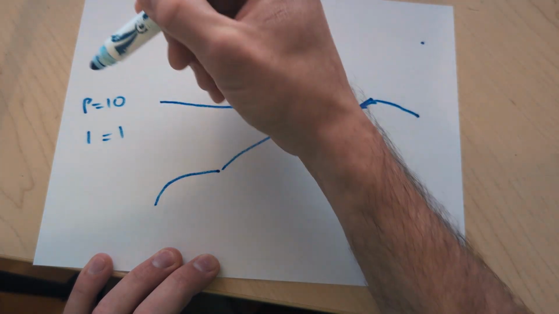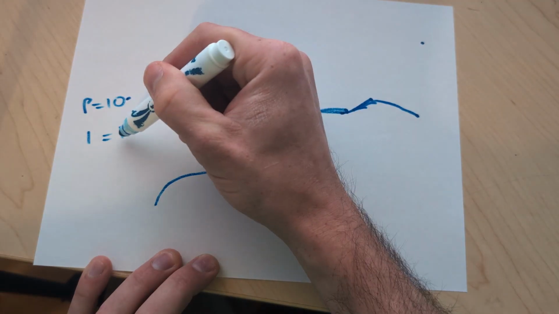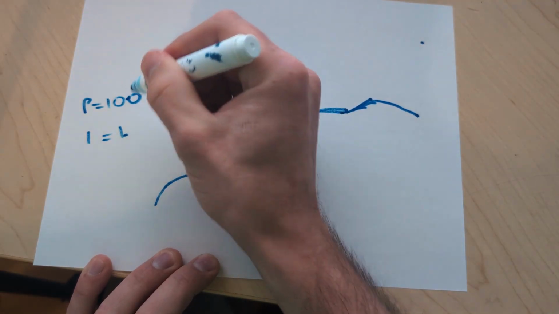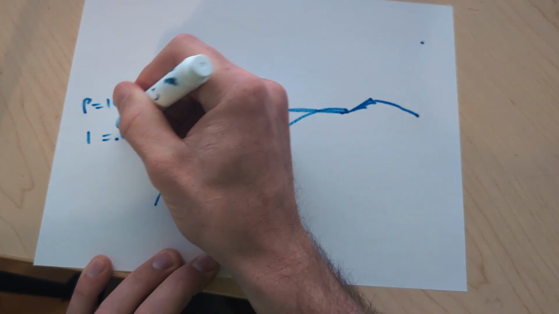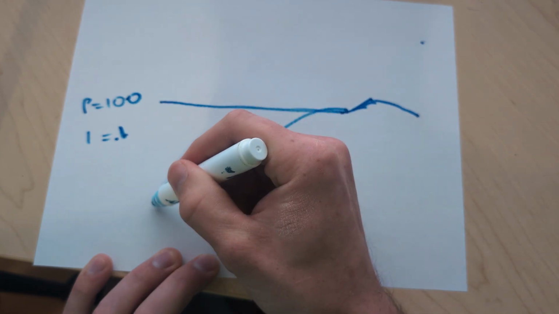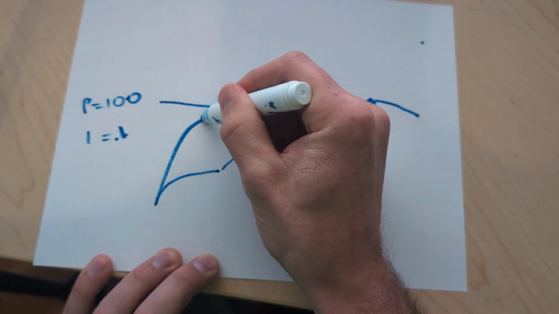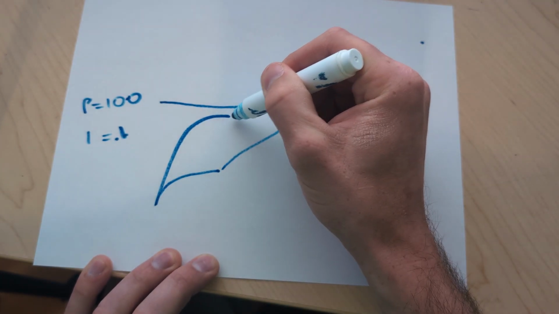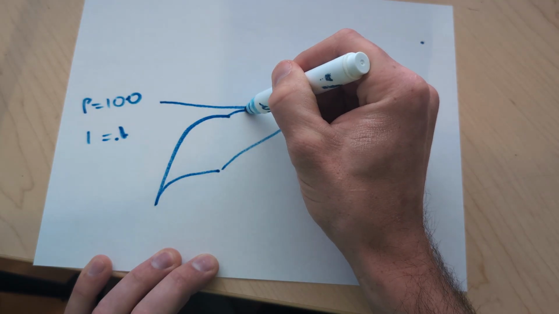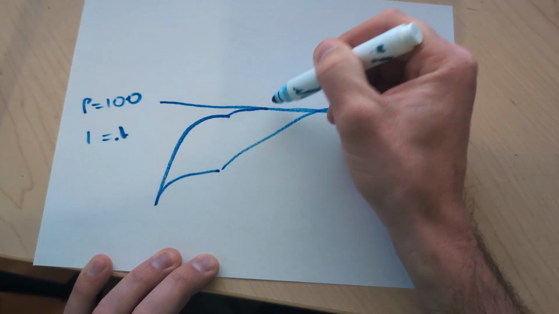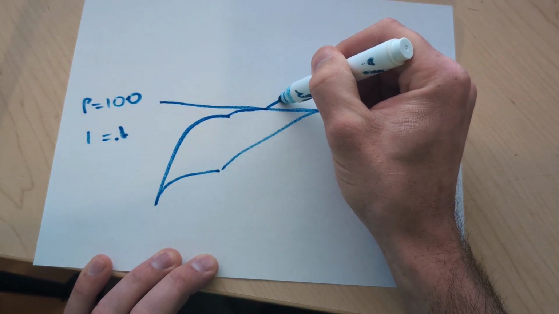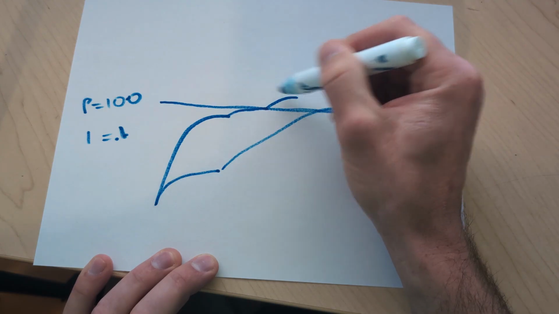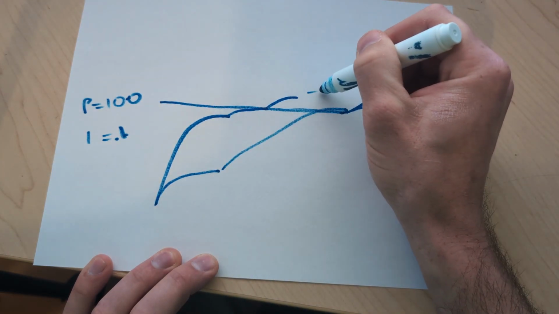So if you increase your proportional and you decrease your integral, we'll make that 100 and we'll make that 0.1. Now you're relying way more on your proportional, and your integral is just to make up this little last gap. But now, as you get above your target, your proportional is going to really start pulling away.